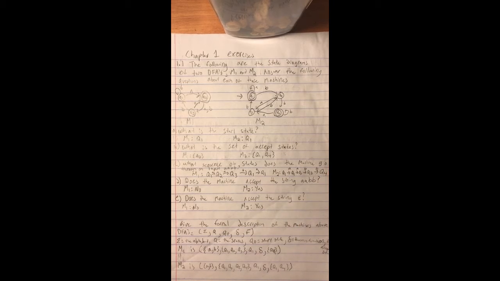And then for M2, same alphabet. The set of states is different because this one has Q4 in it. Same start state, same transition function. However, this set of accepting states also has Q1 and Q4, because there are two.